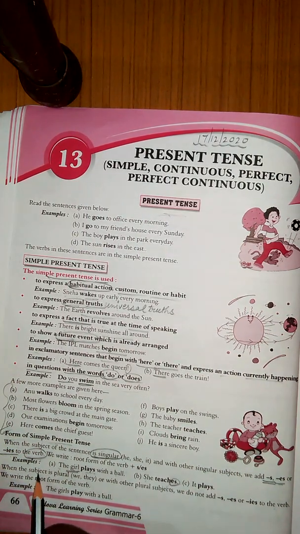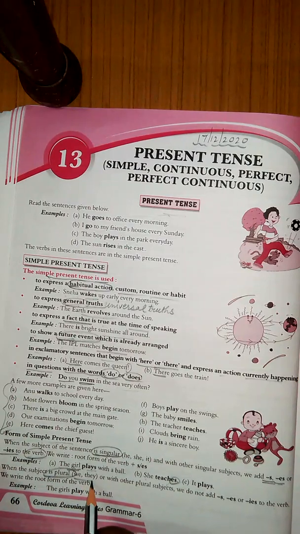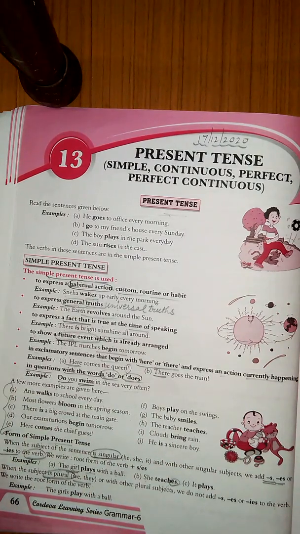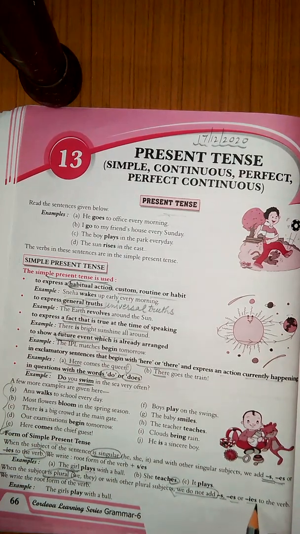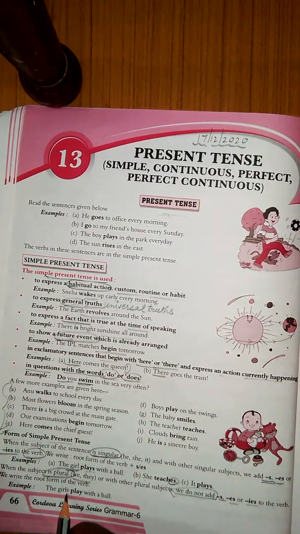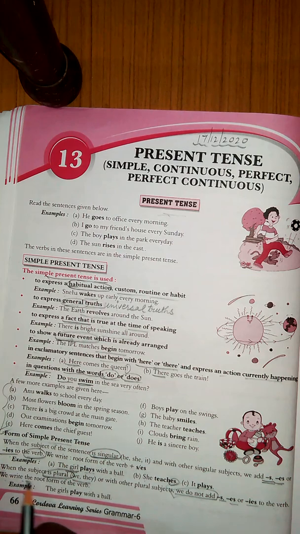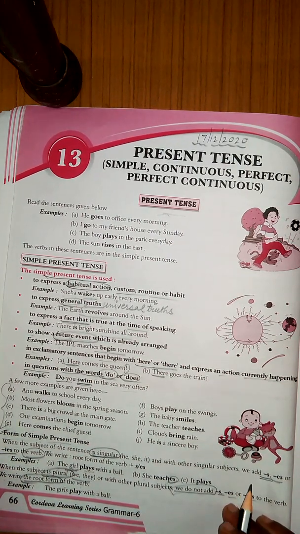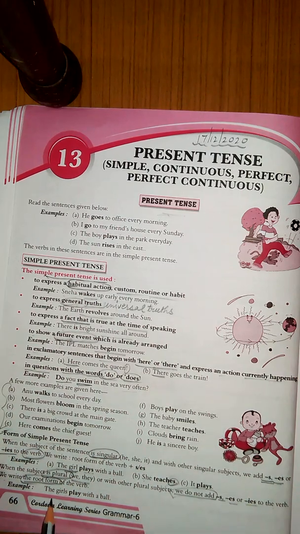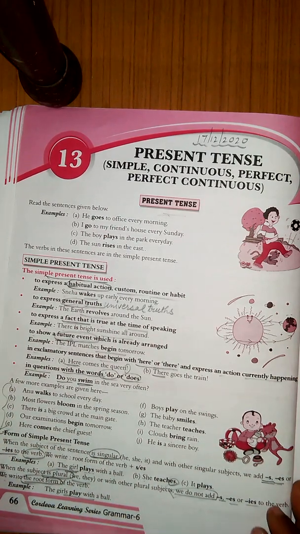Clear? Now when the subject is plural, for example, more than two, plural is more than two. So we and they. So we do not add s, es or ies to the verb. It will be simple. We write the root form of the verb. Root form of the verb means the verb will come as it is, the main verb. Okay. For example, the girls play with a ball.